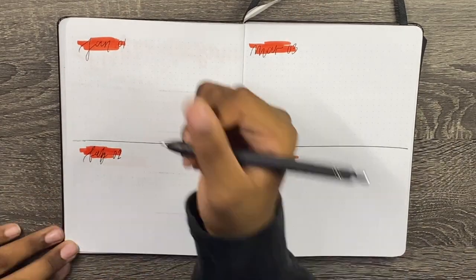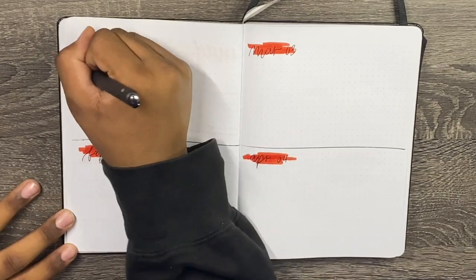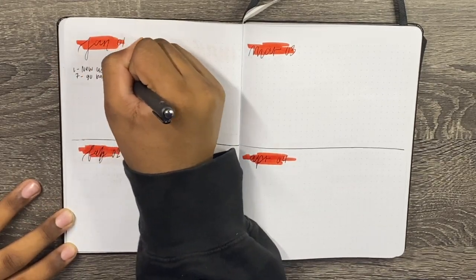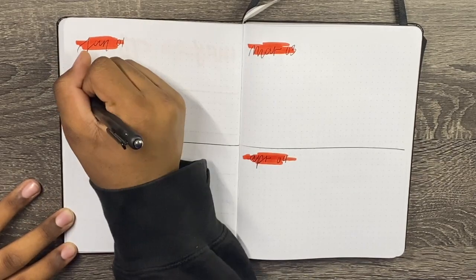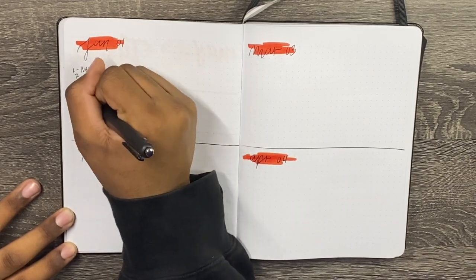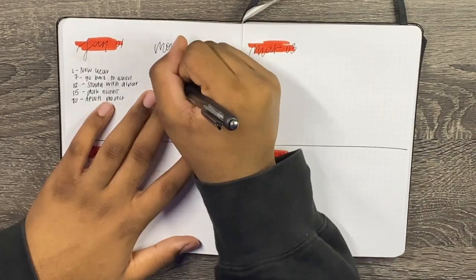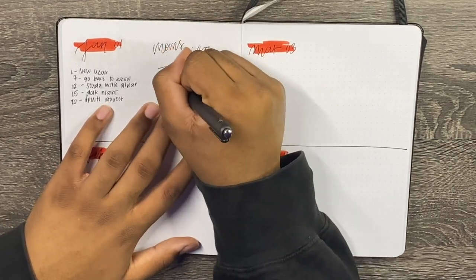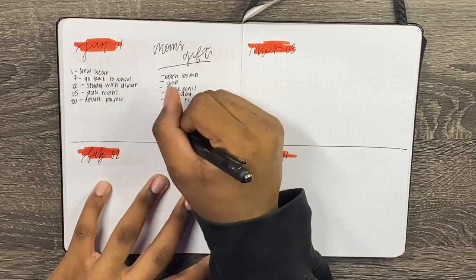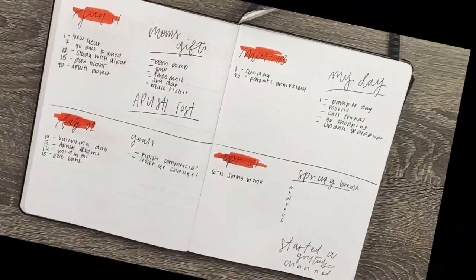For January, I have the events, and then I have a brainstorm for my mom's birthday gift. You can have it for spring break, things you want to do, your goals, tasks, whatever you want. This is just a brainstorming for you guys to see. So I just filled in 1 month, and then I did the rest of the months off camera so you guys can see that later in the final flip through.